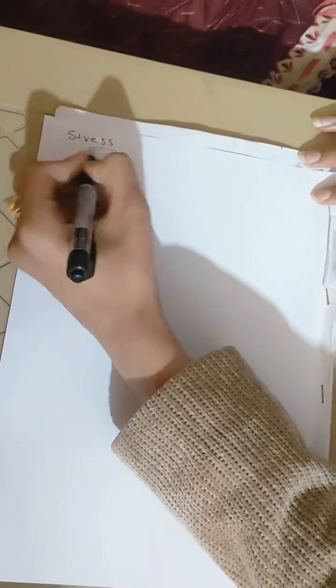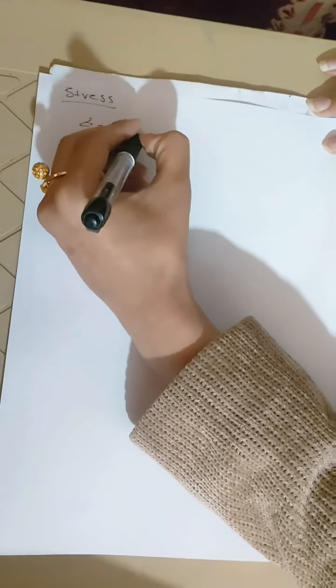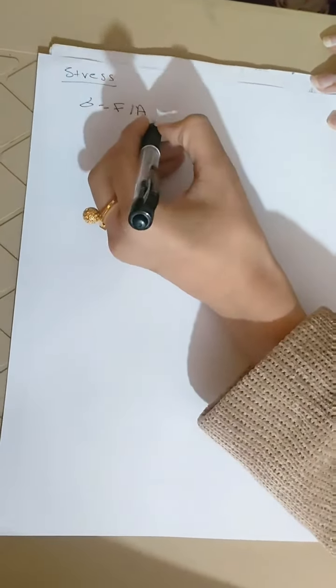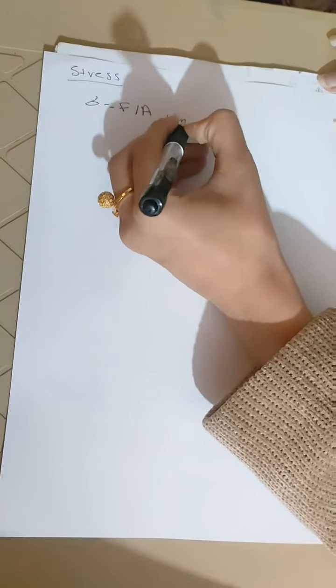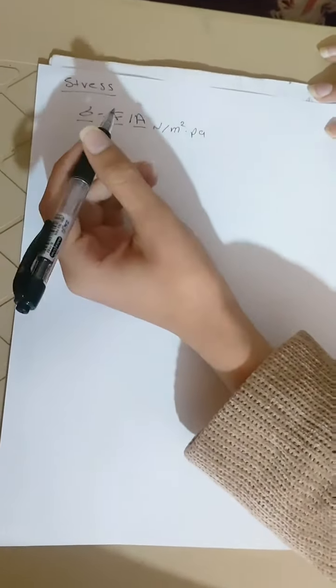Stress is defined as the force per unit area of the material, and the law of stress is sigma equal F over A. The units are Newton over square meter, or Pascal, where sigma is the stress, F is the applied force, and A is the cross-section area of the object.